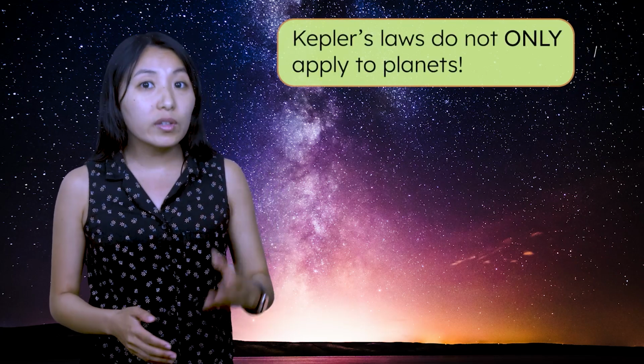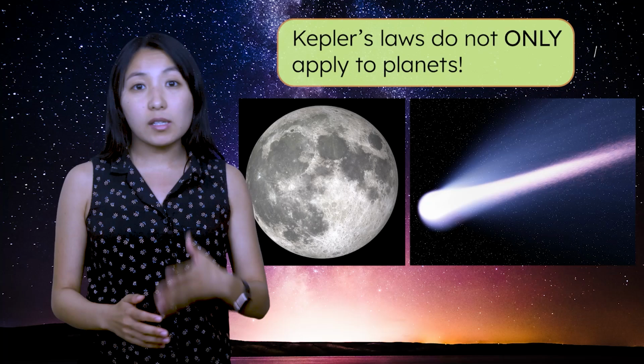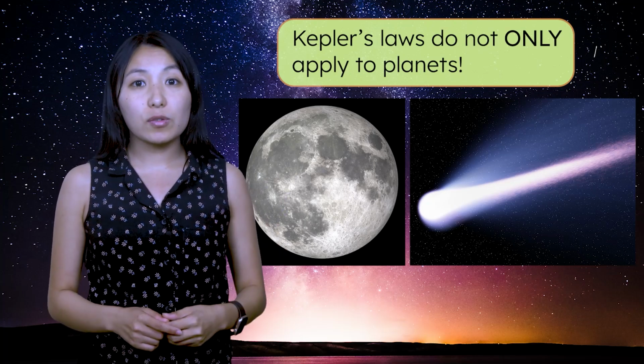You've done great work today using the model to dive deeper into Kepler's 3 laws of planetary motion. You'll have a chance to evaluate the effectiveness of the digital simulation as a scientific model during the lesson activities. It's also important to realize that Kepler's laws do not only apply to planets. They also apply to moons, comets, and other objects in the cosmos.